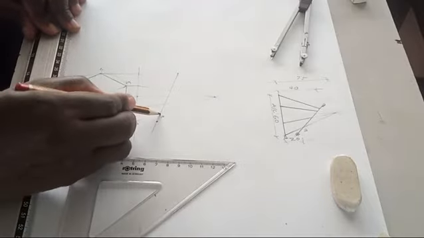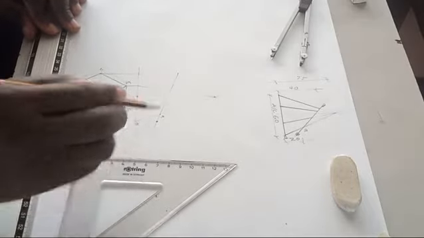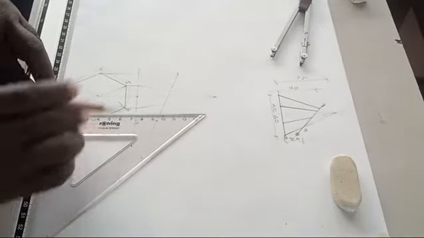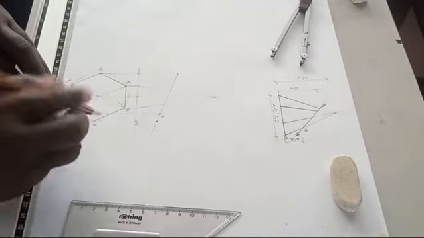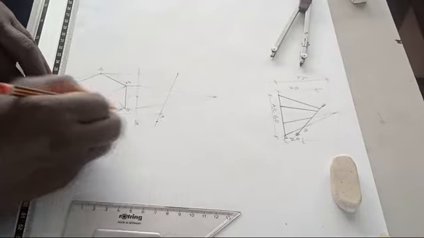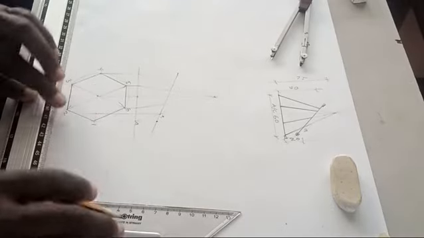Now you take it, this point will be 1. You can see 1 is going like this, so you bring it backward, back to 1. That point, take it down to 1. You can see 1 is going here, going this way, and back to 1. So you mark that point.